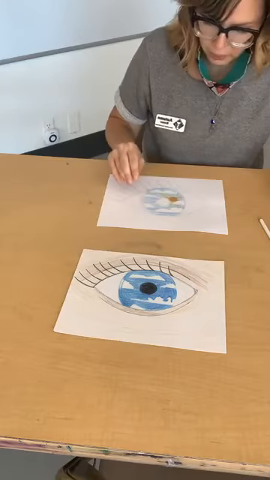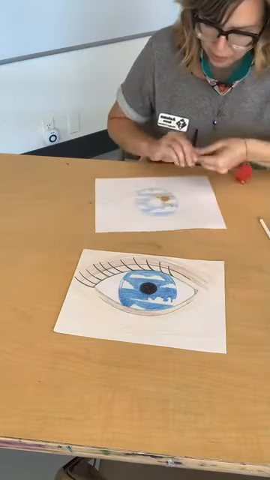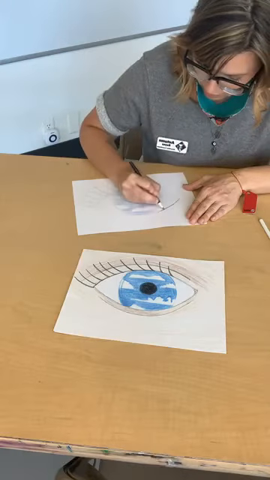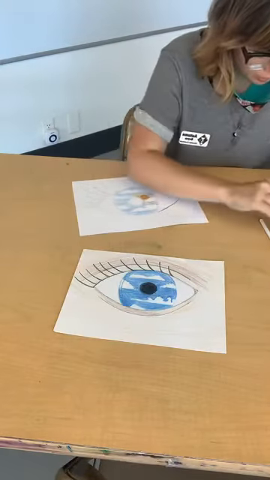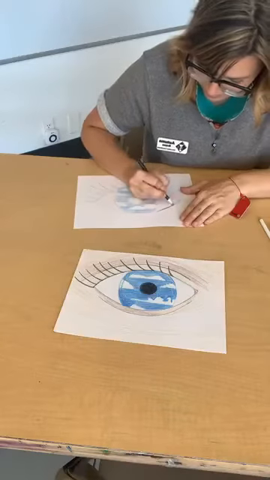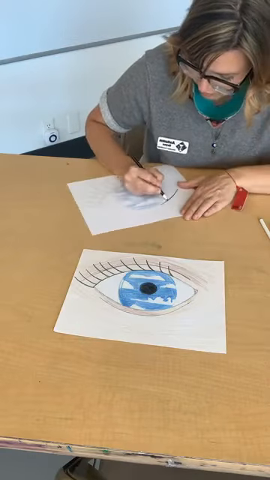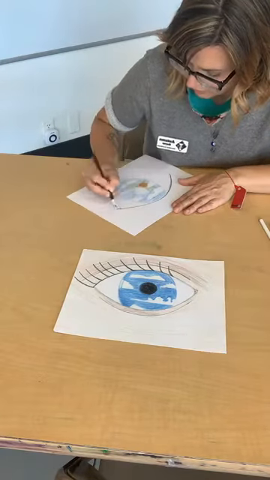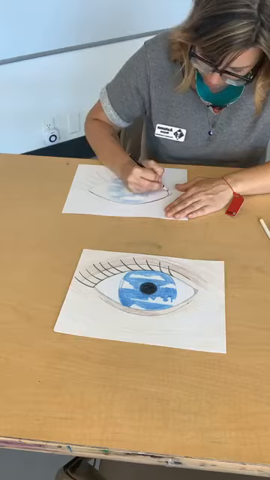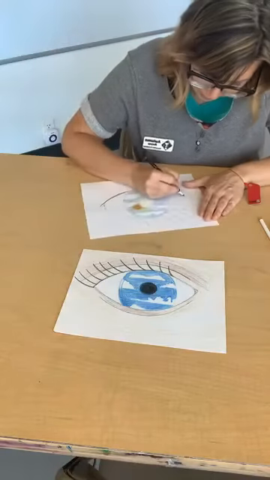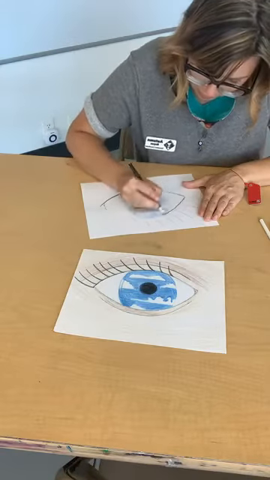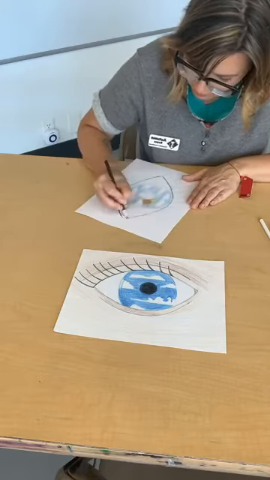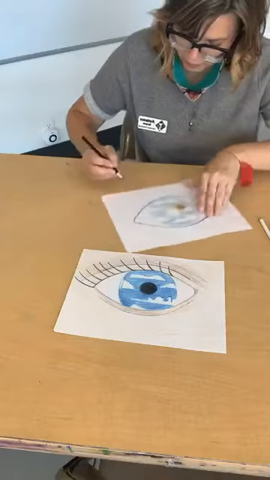All right, now we're just gonna go in and darken up some of these lines really quickly. And I have navy blue here, and I wanted black, but that's okay. So we're gonna darken this line up. Darken that up.